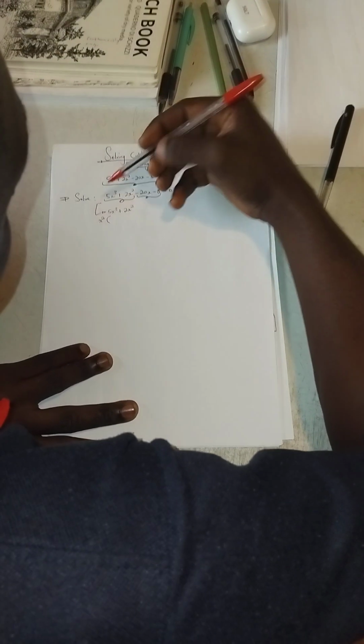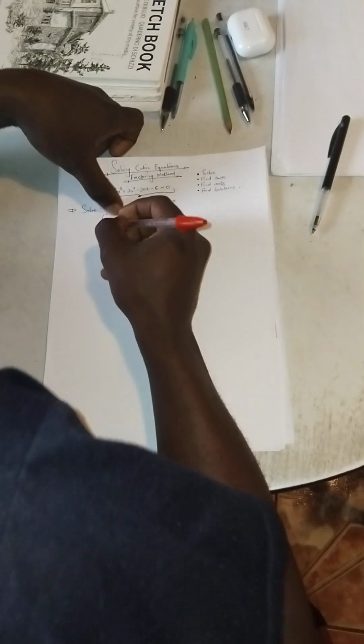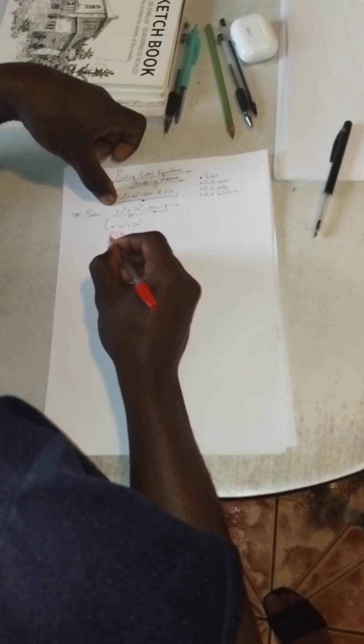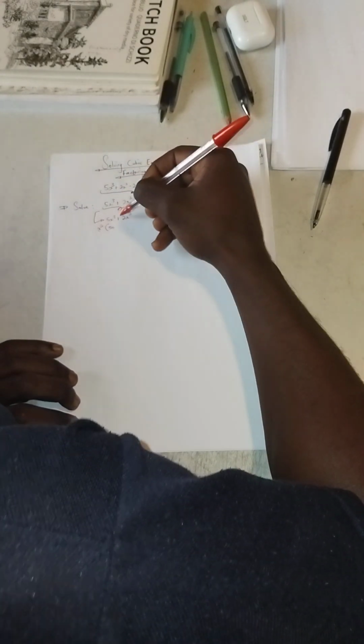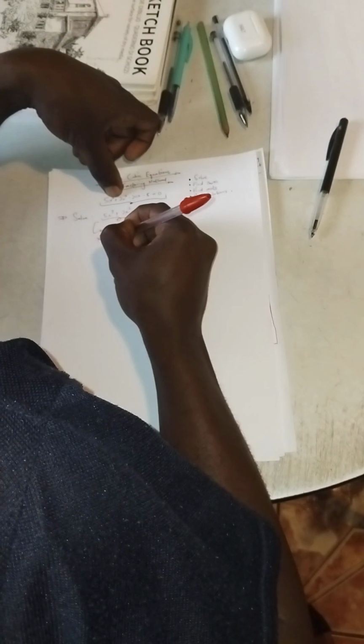Now, what do we need to multiply the x squared by to find the value of 5x cubed? We need 5x. x squared multiplied by 5x will give us 5x cubed, plus what value do we need to multiply the x squared by to get the 2x squared? It is 2.